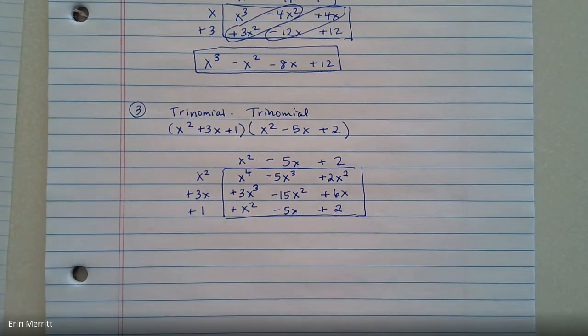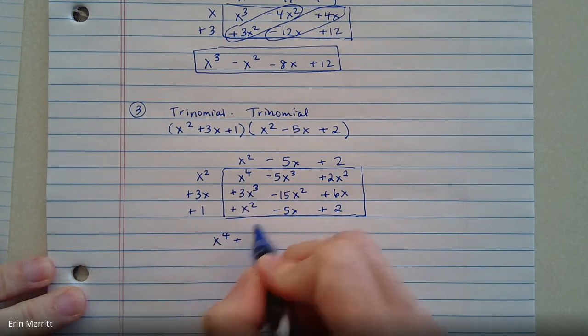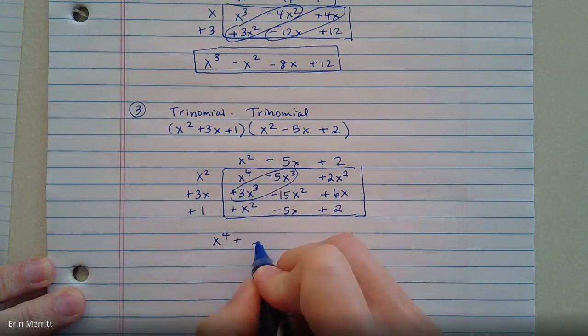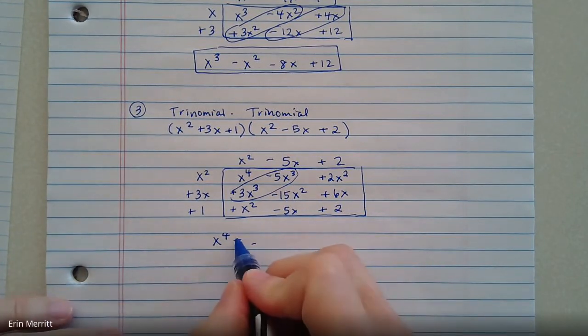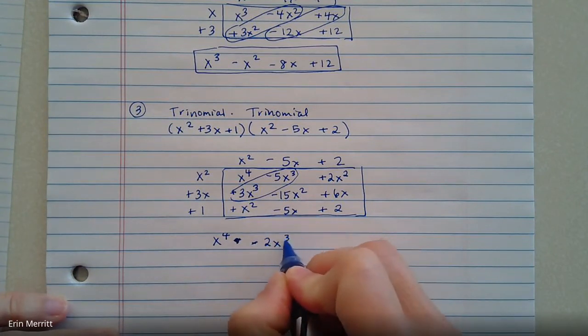So if we put all of that together, we should have x to the fourth. These guys are going to combine. Oops, and I forgot I have my nice white out somewhere, but I'm not seeing it at the moment. So we'll just pretend we don't see that plus. So minus 2x cubed.